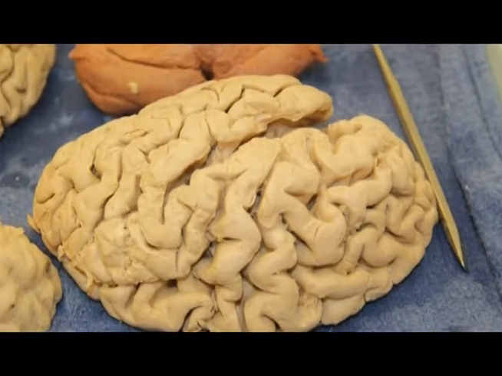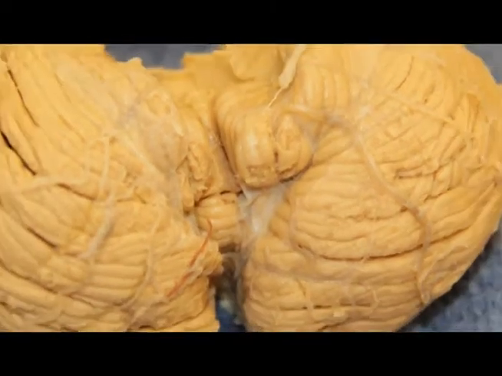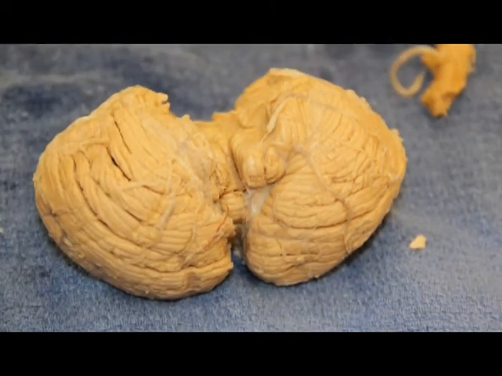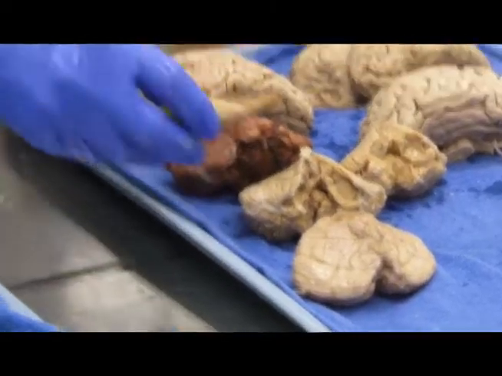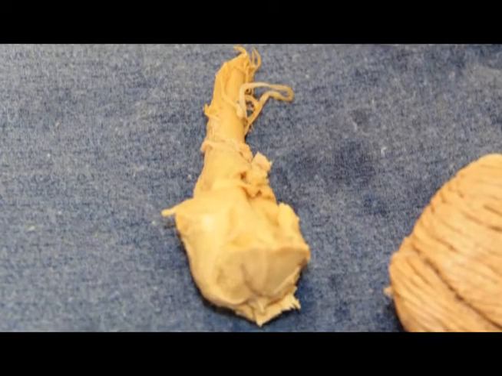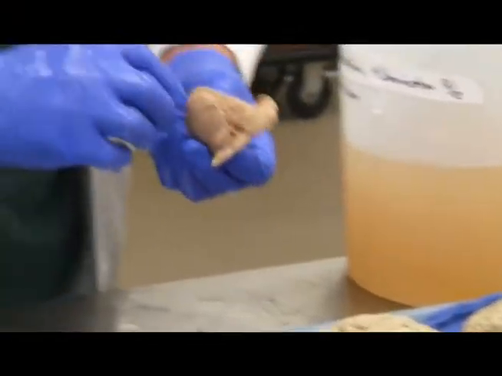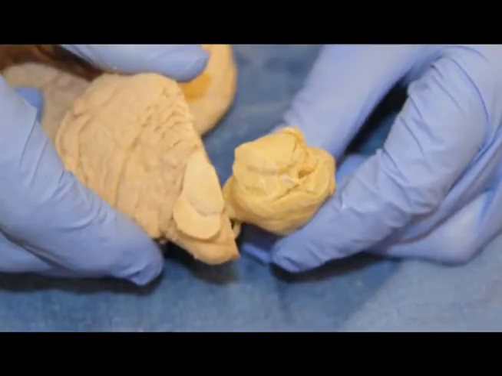Another hemisphere, another cerebellum. Here's a brainstem without the cerebellum attached. Boy, we got cerebella all over the place. Here's a half section of a brainstem and a cerebellum. Here's the brainstem, here's the cerebellum, so you can orient yourself to that. Alrighty.